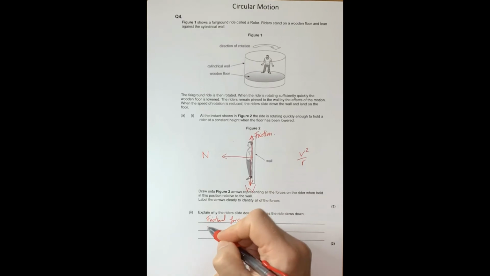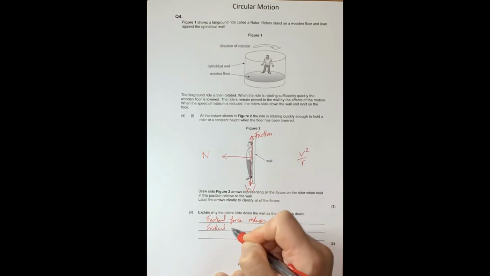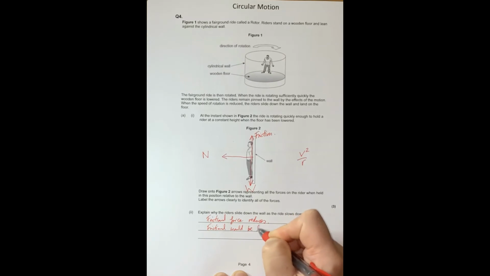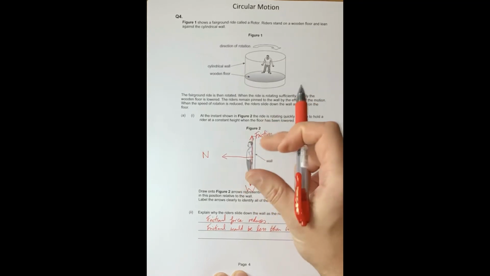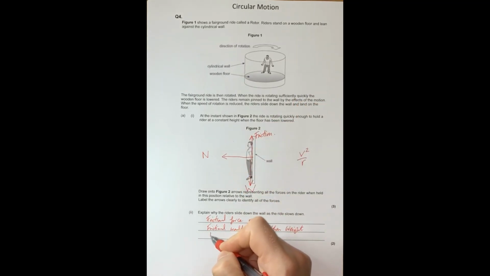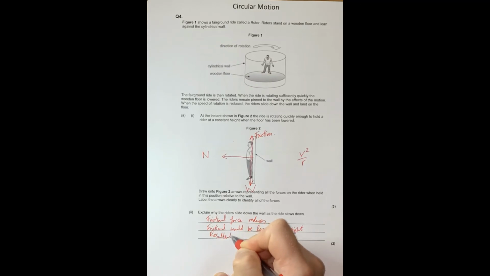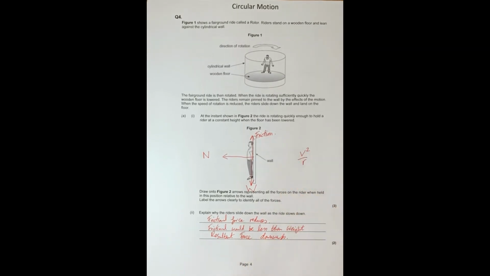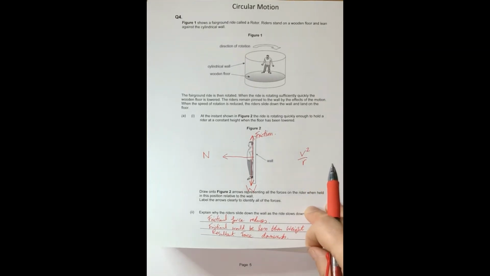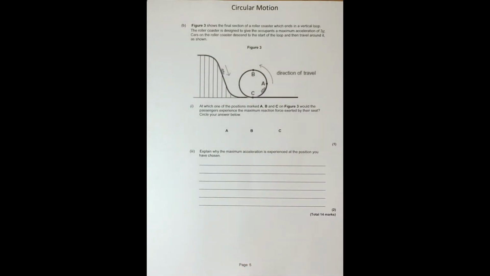At some point the frictional force would be less than the weight force. And that means that if that force is smaller than that force, there's going to be a resultant force vertically downwards. And so obviously he's going to slip down the wall. Okay. Next part.